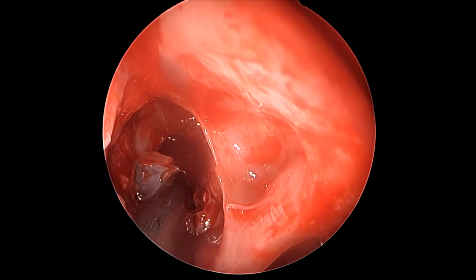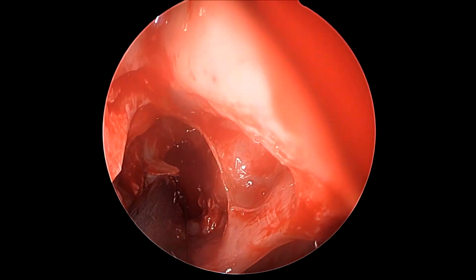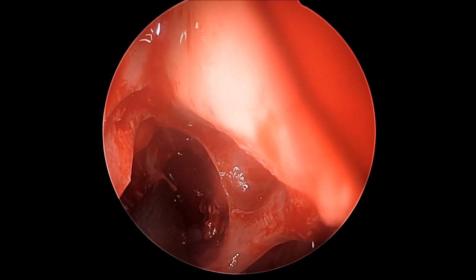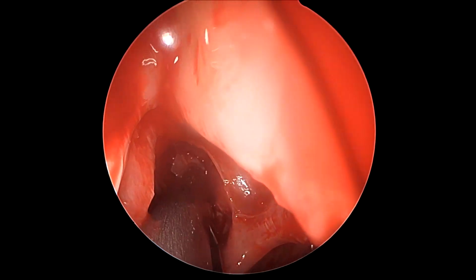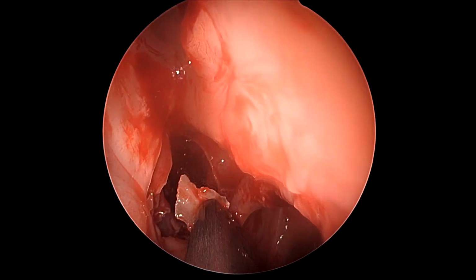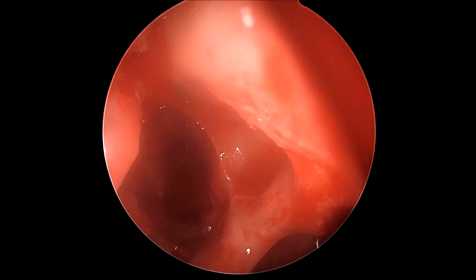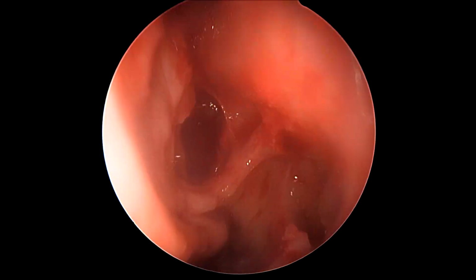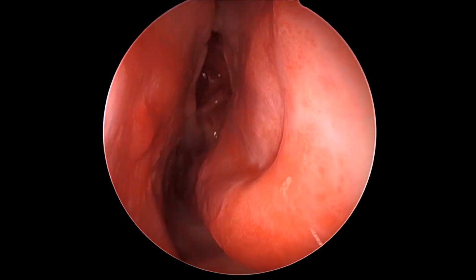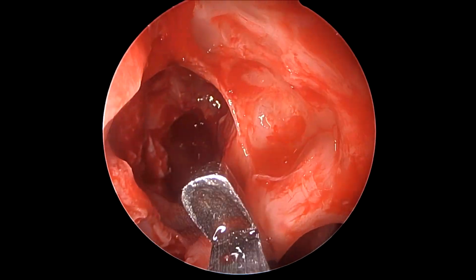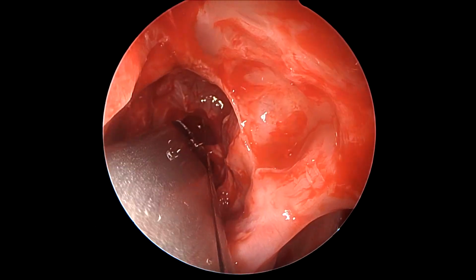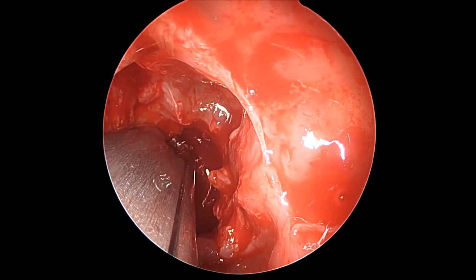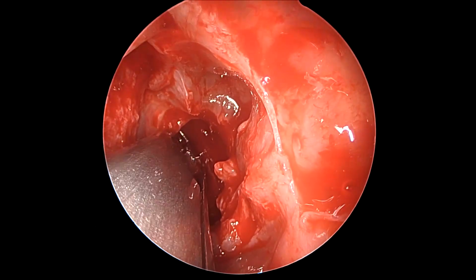So here we still clear some more bone to create a wide straight corridor for irrigation, so that the irrigation fluid reaches the sphenoid sinus very easily and appropriately. And that would also help us see our superior limit, the superior limit of the sphenoid, and we could then move forwards and anteriorly towards the posterior ethmoids.